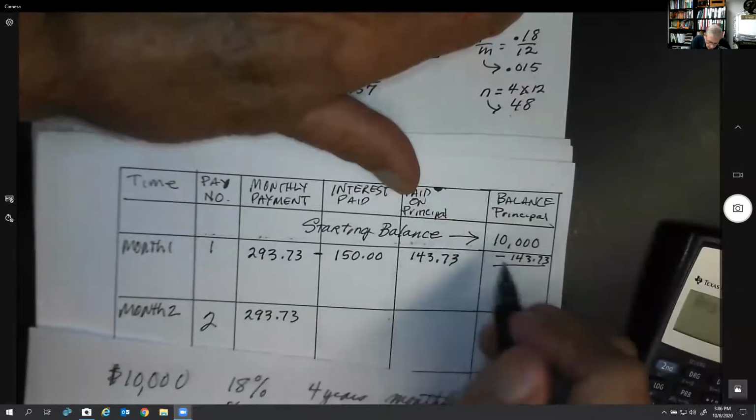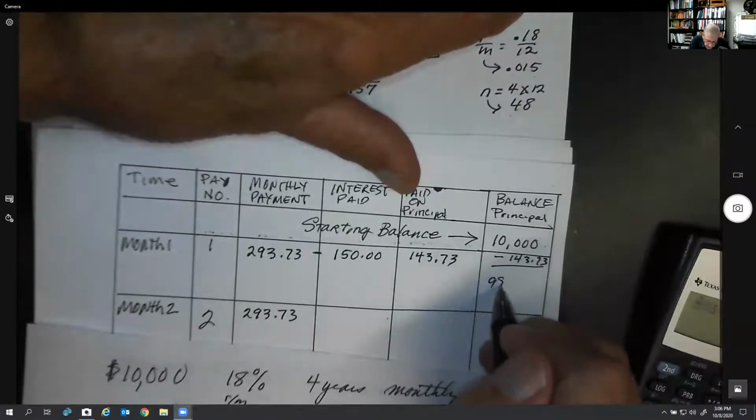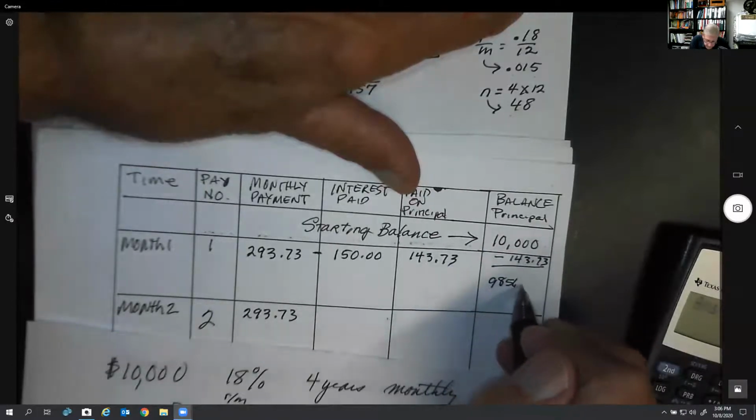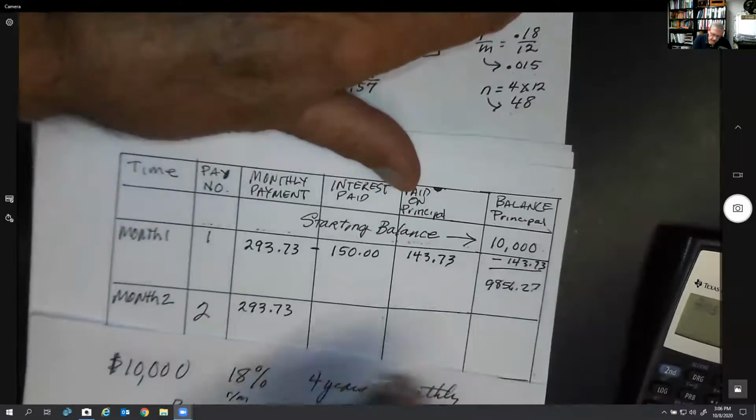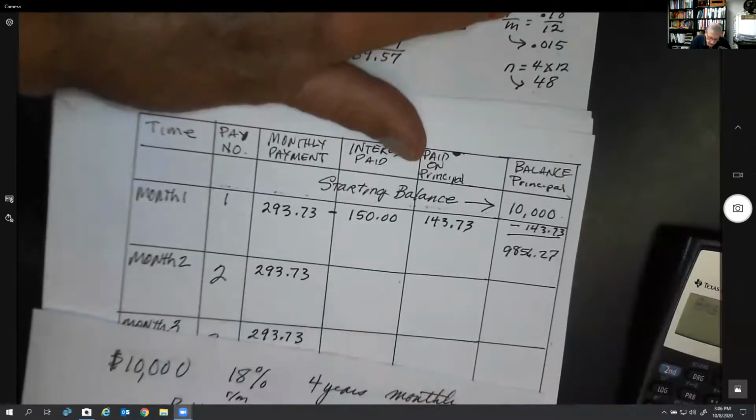This is how much you owe. Again, you can write this down and put minus that. That's what it's going to come out to be. So if you were to trade in the car, you still owe that amount of money. Okay, now we're going to do the next month.